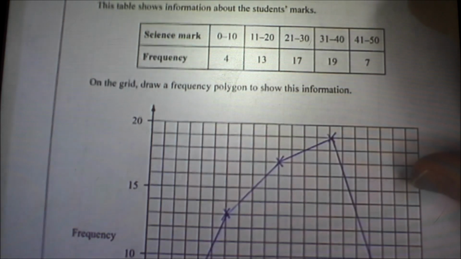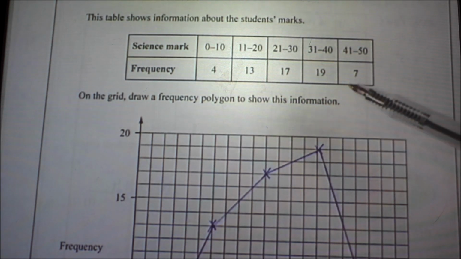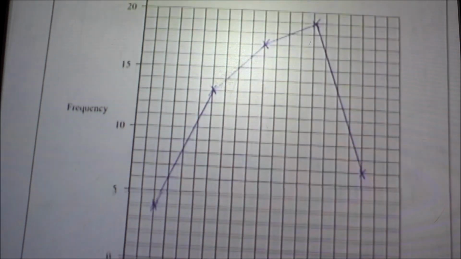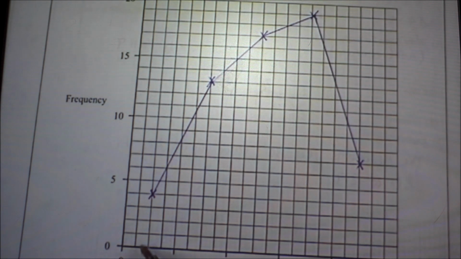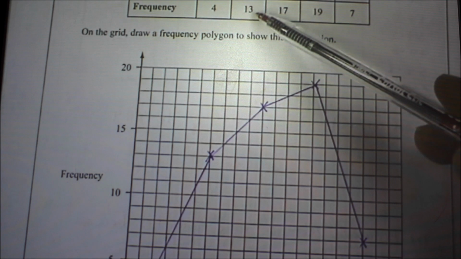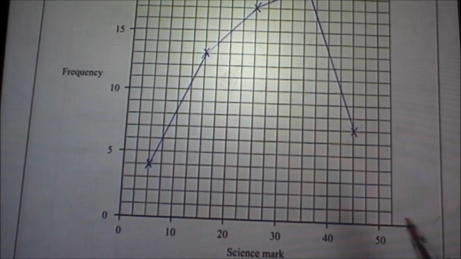Question number 7. 60 students take a science test. The test is scored out of 50. Here's the marks. Draw a frequency polygon to show the information. So between 0 and 10 is 5, and 4 people got that. So it's 5, which is in the middle there, and 4 people got it. Next one, it'll be 15 against 13. So 15 against 13, and so on. So it should look something like that and connect them up.